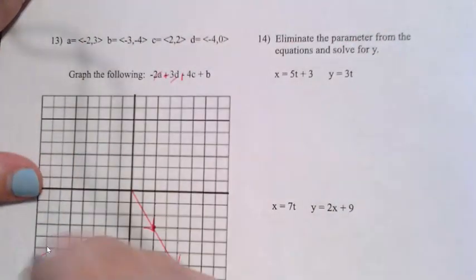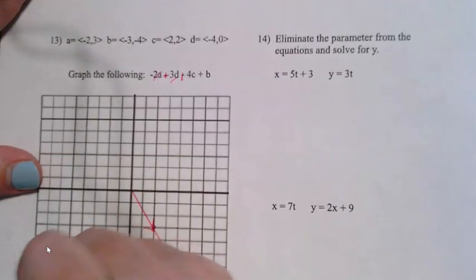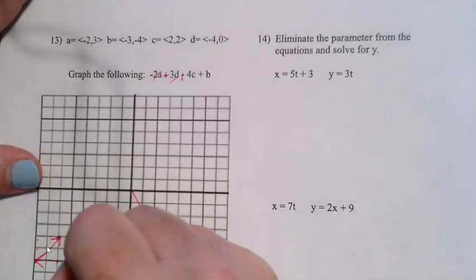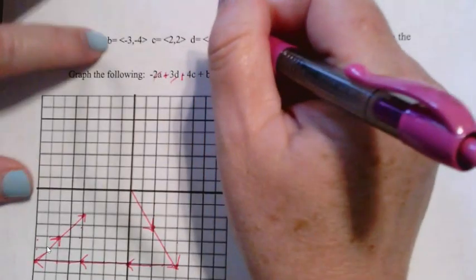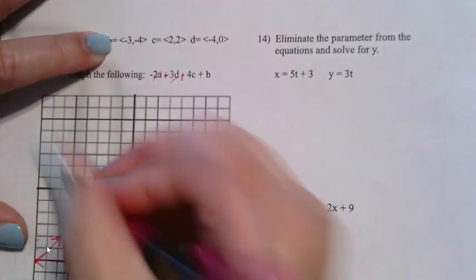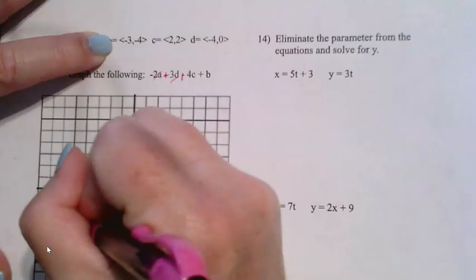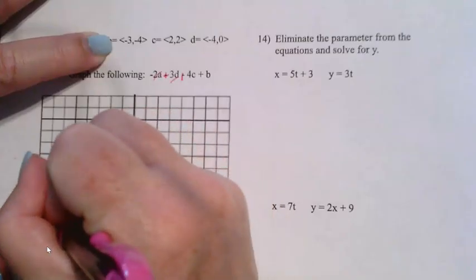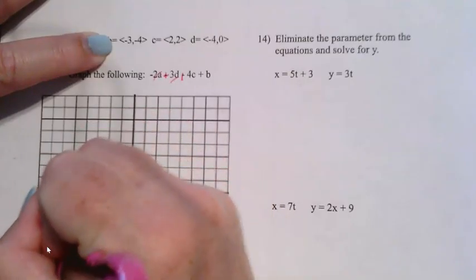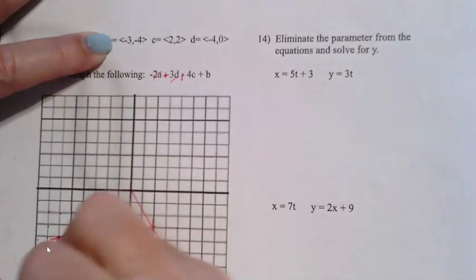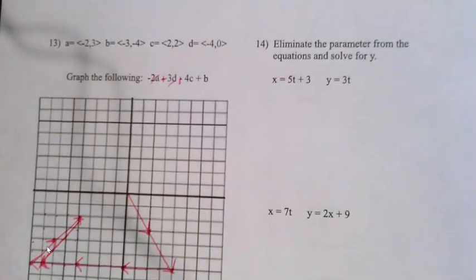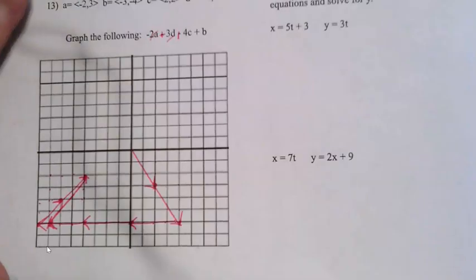4c, we're going to make that positive. Up 2, right 2. Up 2, right 2. Plus v. 1, 2, whoops, plus 3. 1, 2, 3, 1, 2, 3, 4. And we kind of really head back to ourselves there. Okay. Cool.